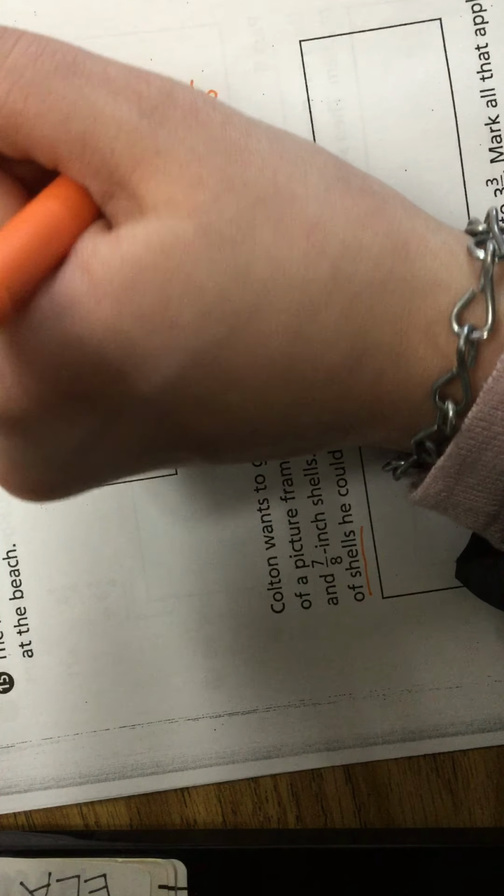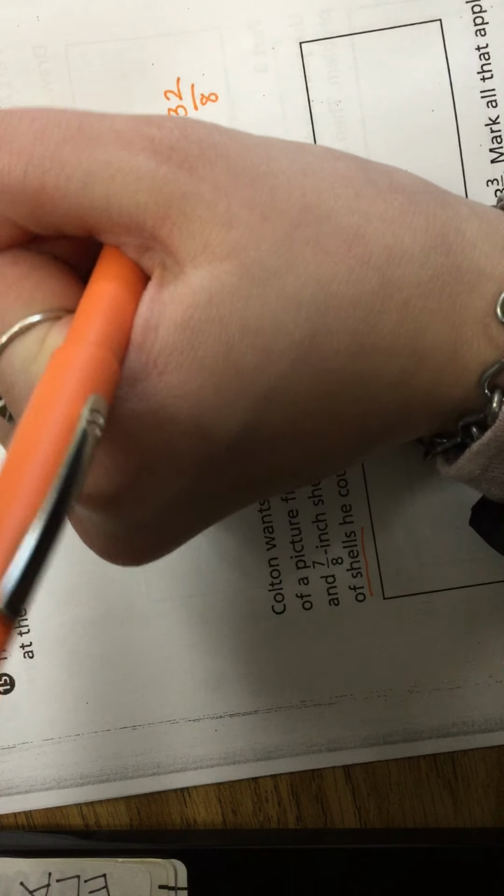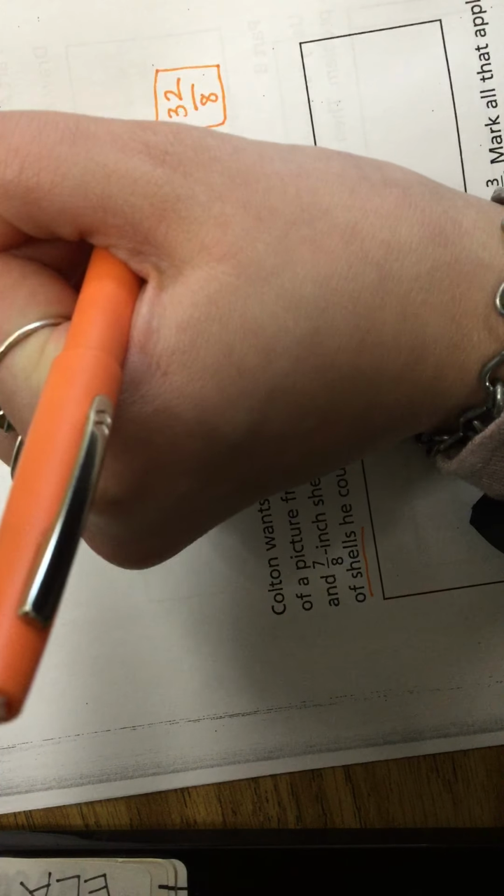That is incorrect. It's 32. Sorry, I was doing 8 times 3. 8 times 4. This is your fraction greater than 1.